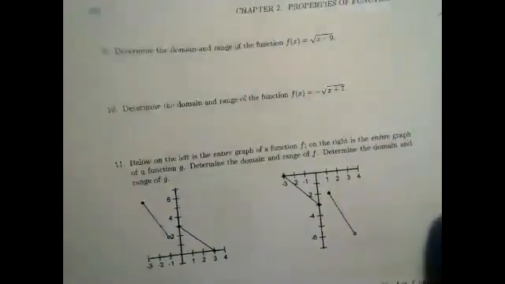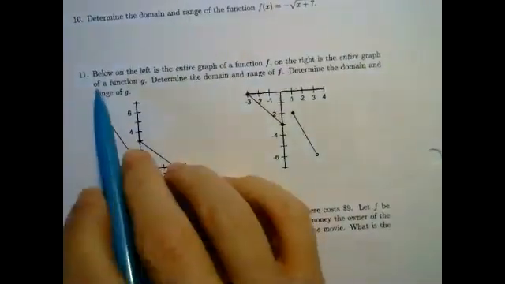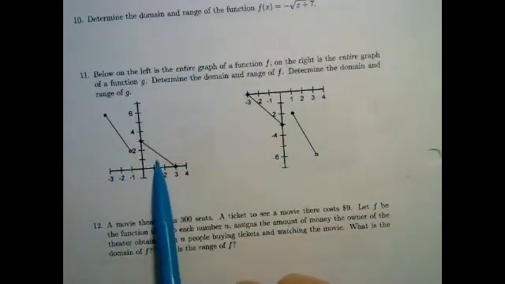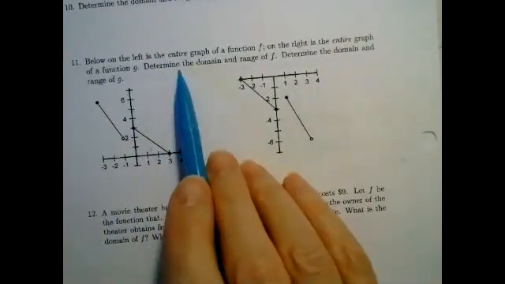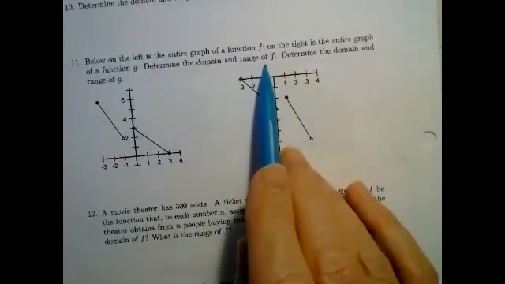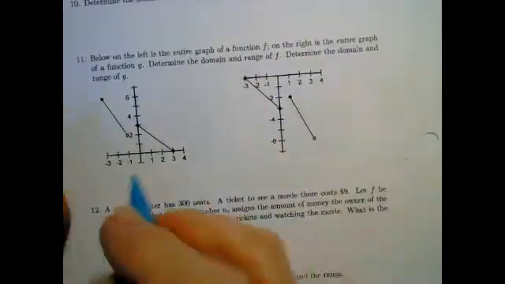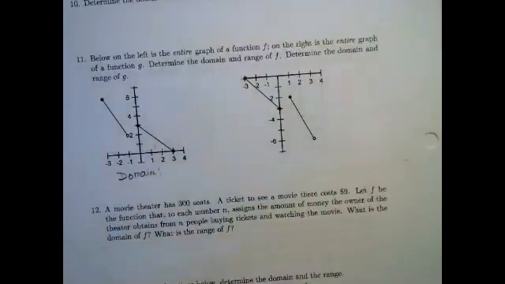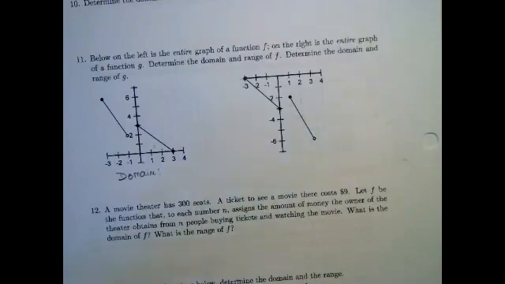This is the picture from the book. The question is, below on the left is the entire graph of a function f. On the right is the entire graph of function g. The question is, determine the domain and the range of each one of them. Remember, domain are the x values. The range are the y values. Okay, we start with the one on the left. What is the domain? It means what are all the inputs that yield an output, that yield a number.